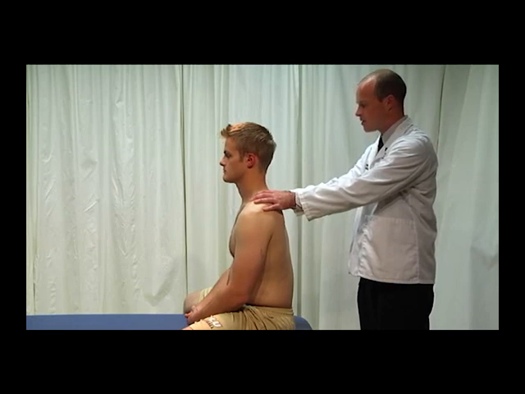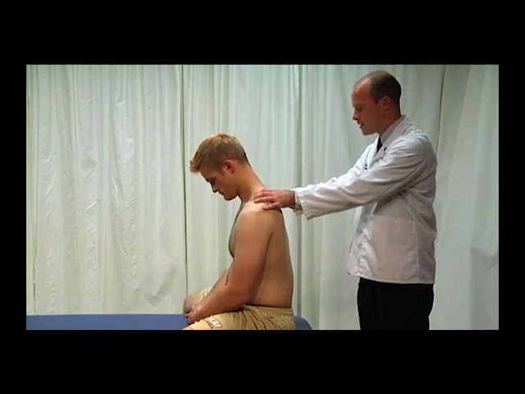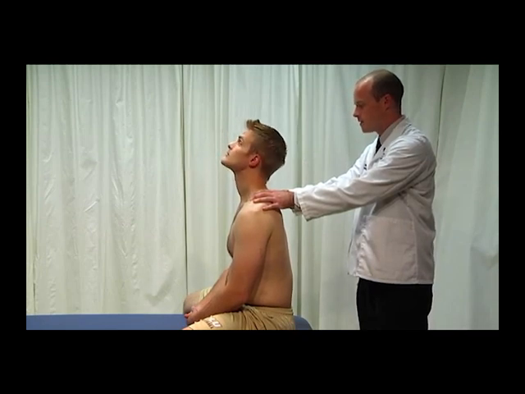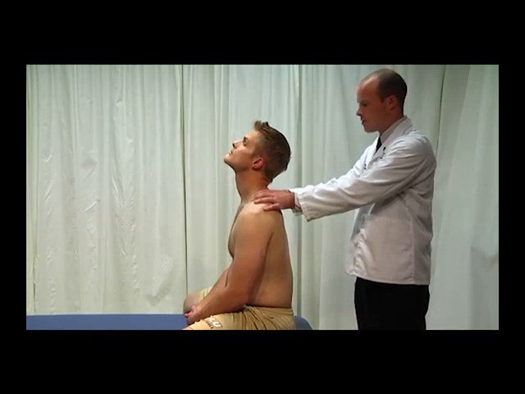I'm going to have my patient flex forward for me, and stop right there, please. They still feel symmetric. Come back up, and look up towards the ceiling, and stop right there. Again, those transverse processes feel symmetric, and you can come back and relax.